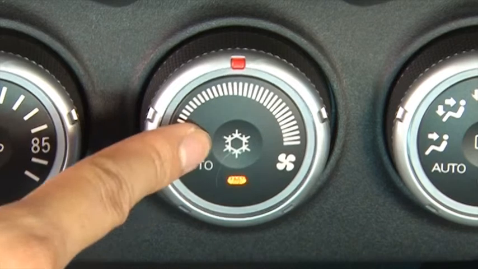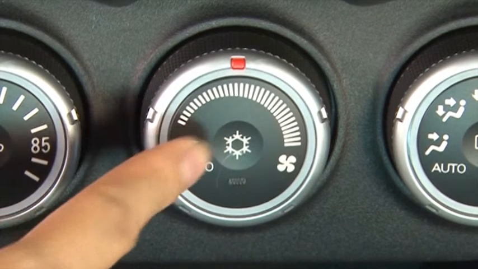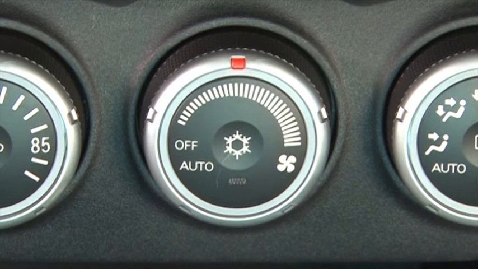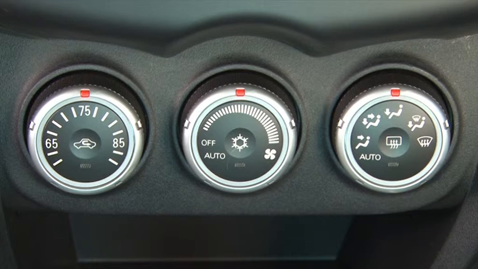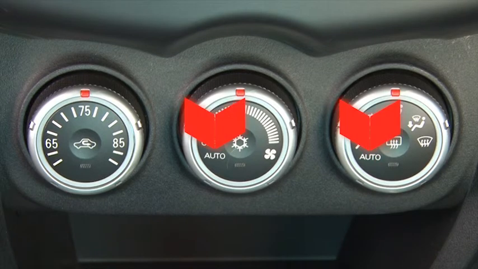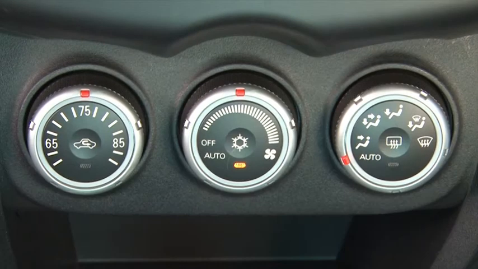Push the switch in the center of the dial to turn air conditioning on and off. A sound is made whenever you press the switch. When the mode selection dial or blower speed selection dial has been set to the auto position, or when the temperature control dial has been set to the coolest temperature, the air conditioning switch is automatically controlled.